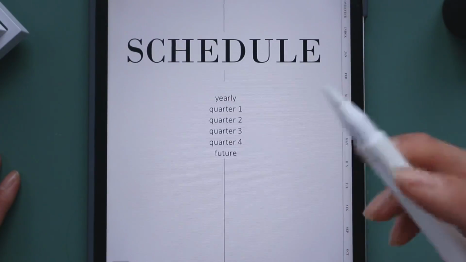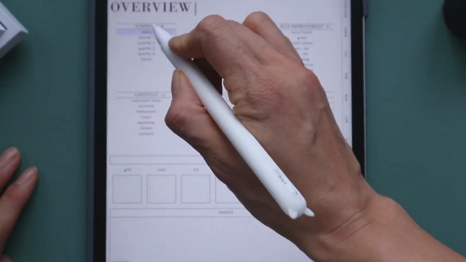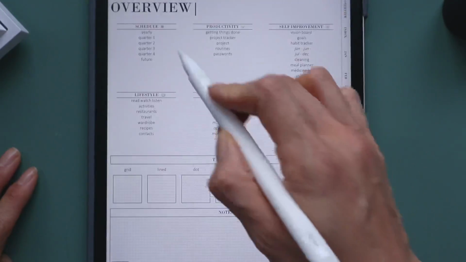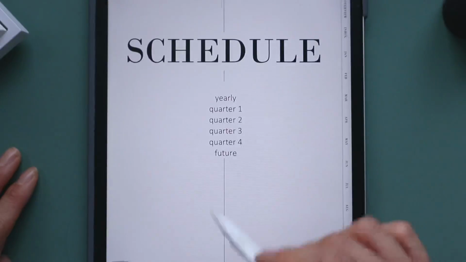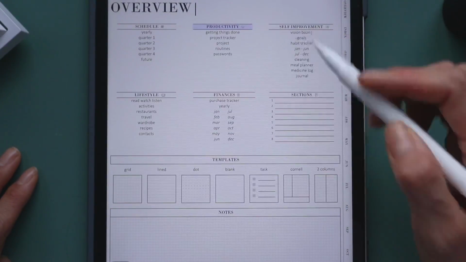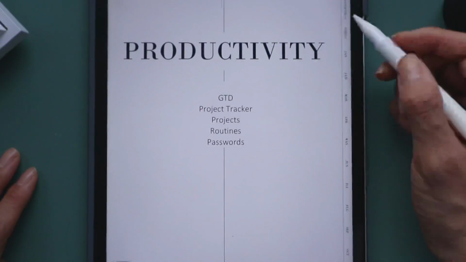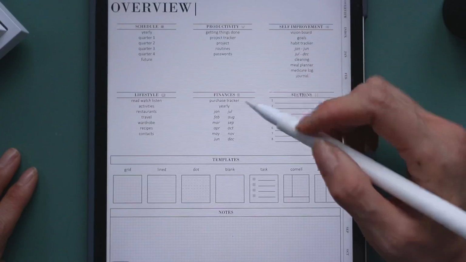Each of the cover pages are also hyperlinked. So from my overview again, if I were to go to my, let's go back, sorry. If I was to go to my schedule, it takes me to my cover page. If I wanted to go to productivity, it takes me to my cover page. From the cover page, again, I can jump to each of the pages, or I can do it from my overview page. So everything here is linked.